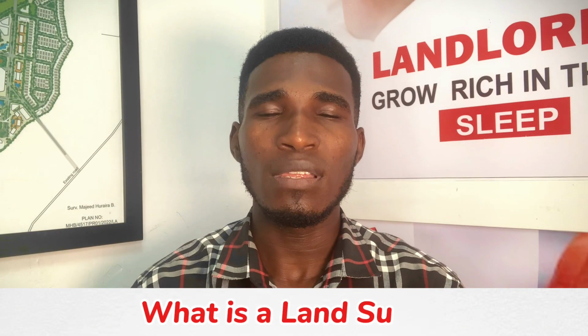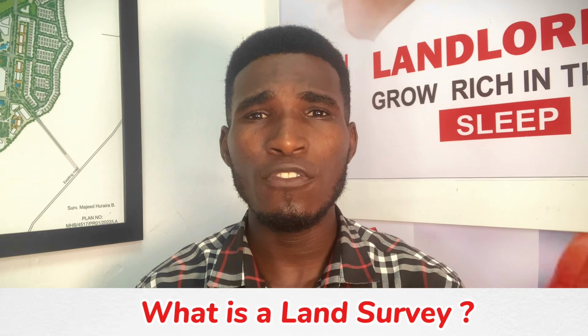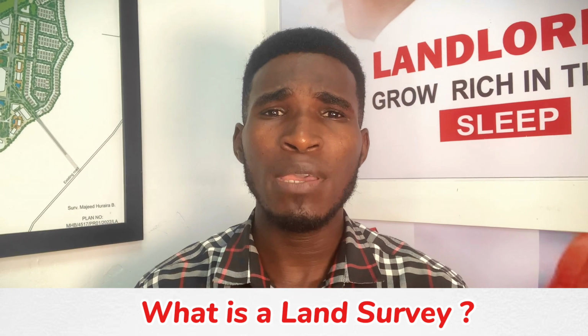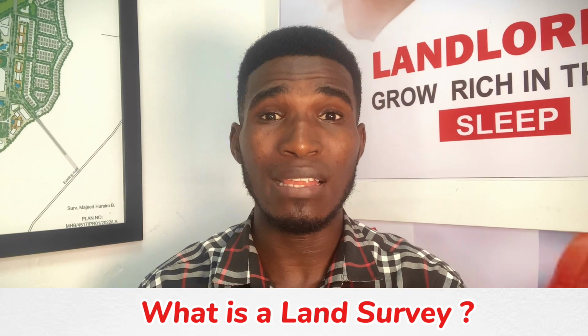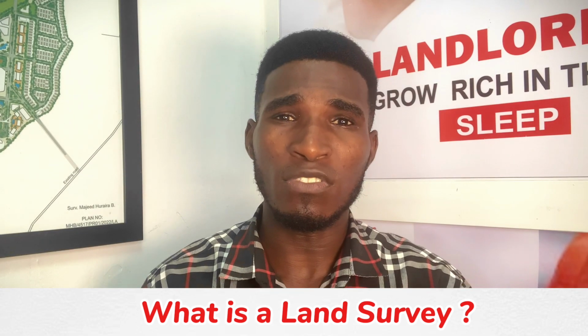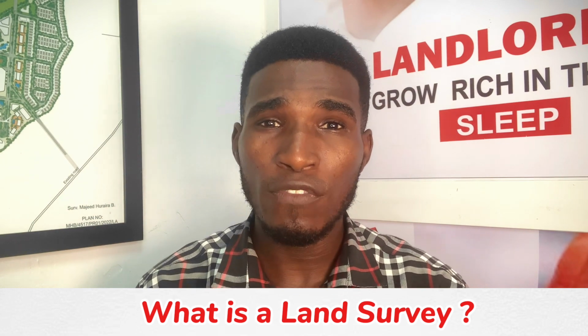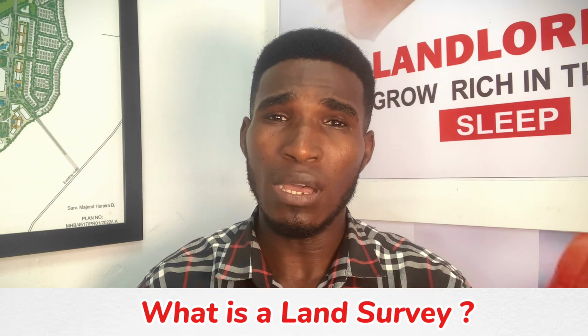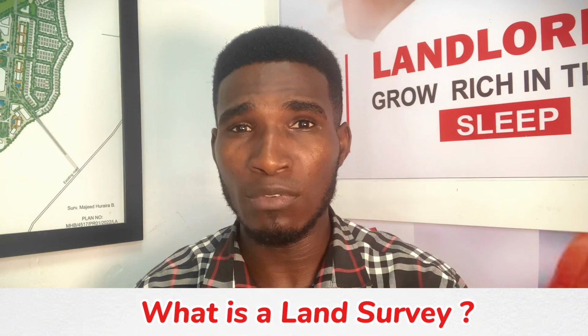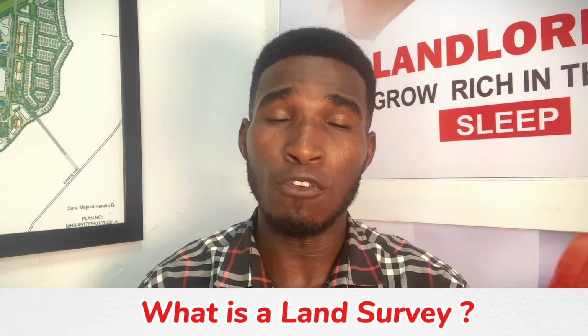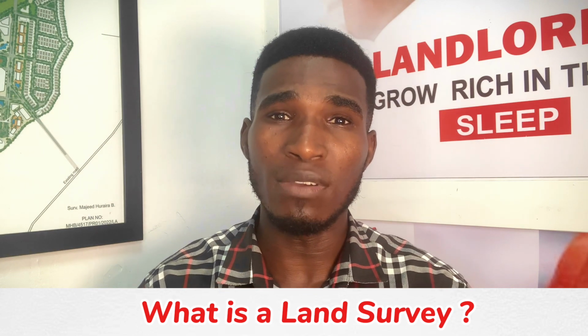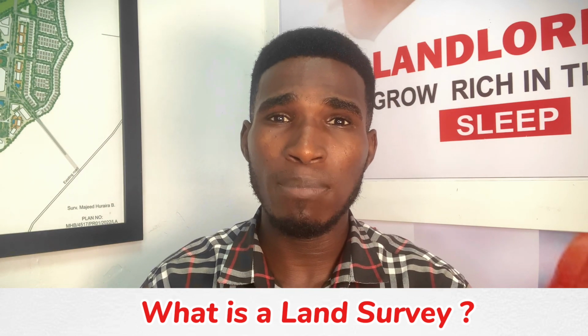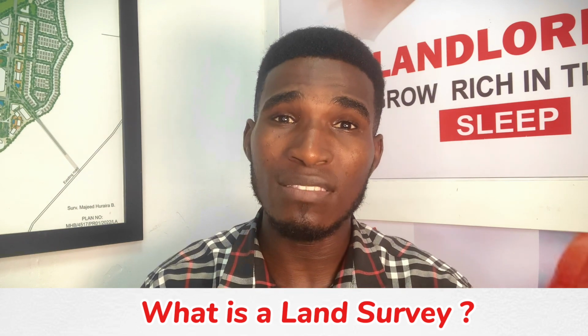So what is a land survey? A land survey is a legal document that spells out the accurate measurement of that land, and the people responsible for processing or preparing a survey document are surveyors. We have registered surveyors and also non-registered surveyors, but it is always advisable that you hand over this process of survey preparation to a registered surveyor, because this is the survey plan that you need in processing other titles for the land or the property that you are going to purchase.